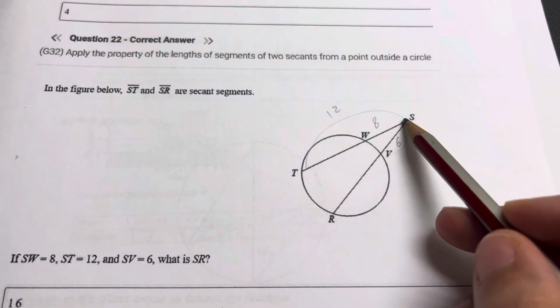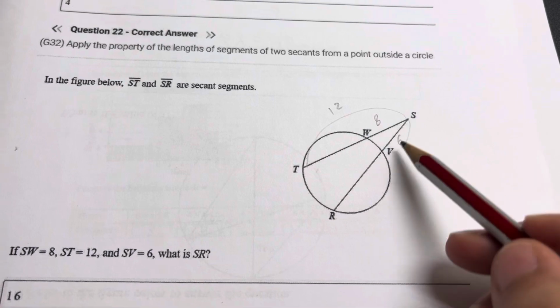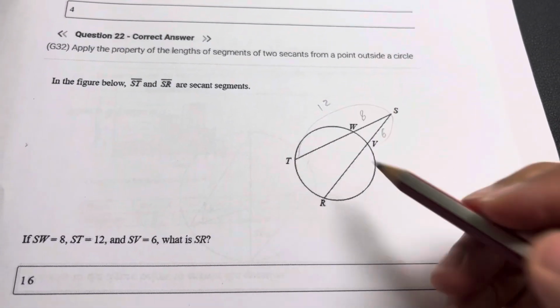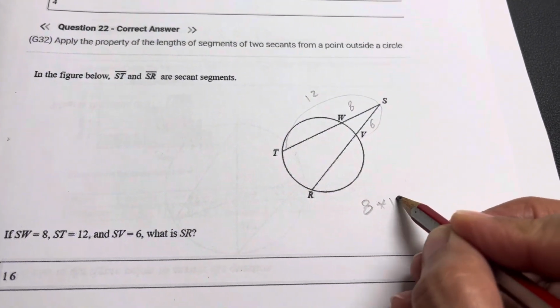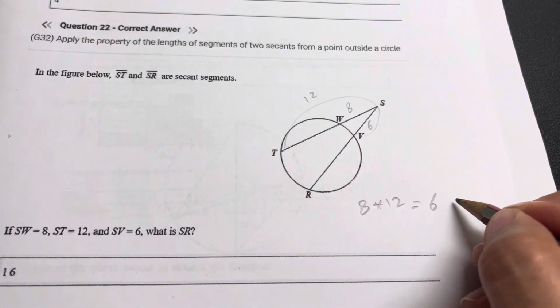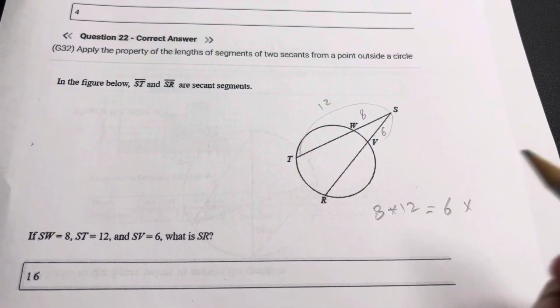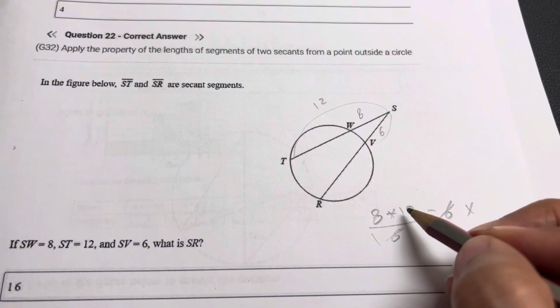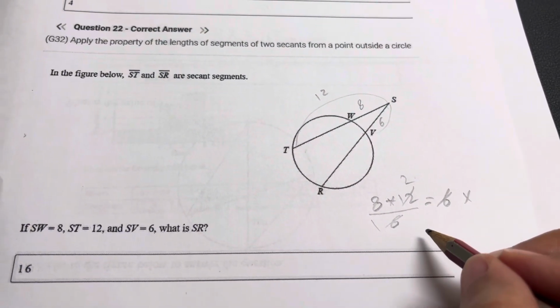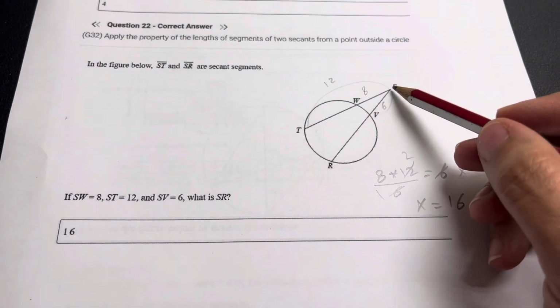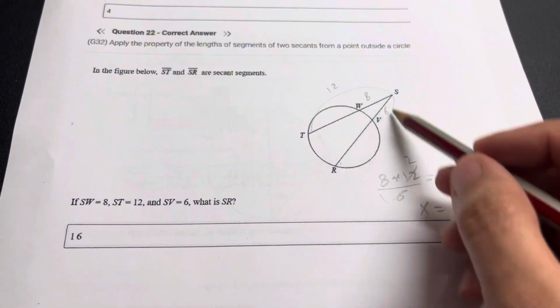SW is 8, ST is 12, SV is 6. He wants SR. So 8 times 12 equal to 6 times what I don't know, which is X. I'll call it X. Simplify. Divided by 6 equal 1, divided by 6, this will become 2. 2 times 8 is 16. So X is equal to 16, which is SR. So SR is 16.